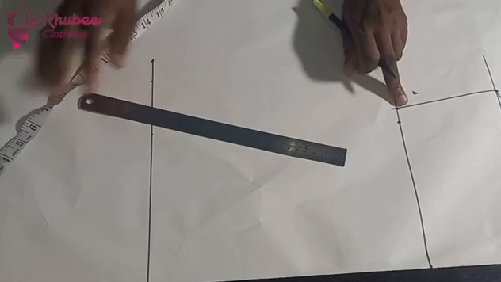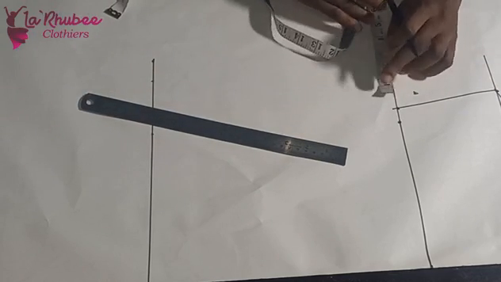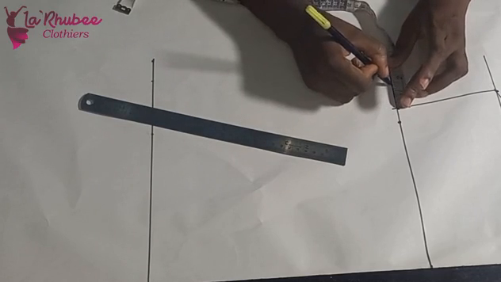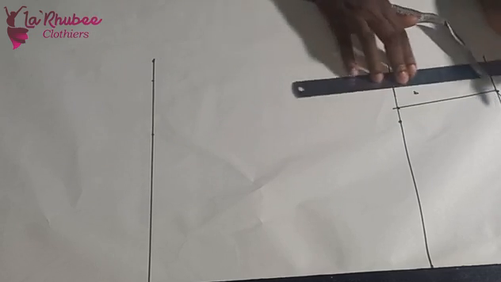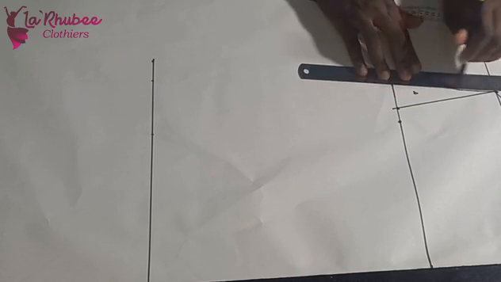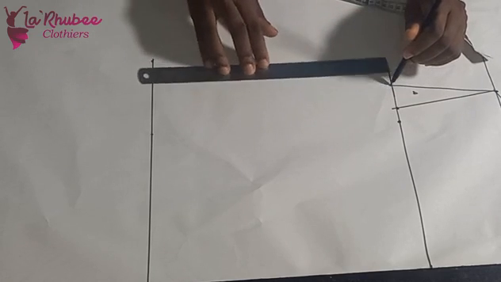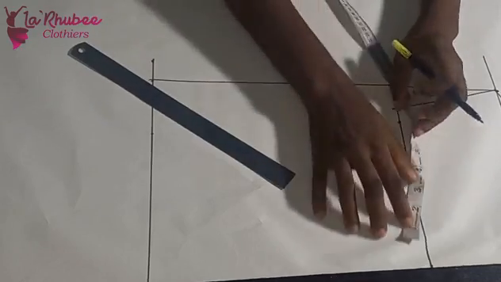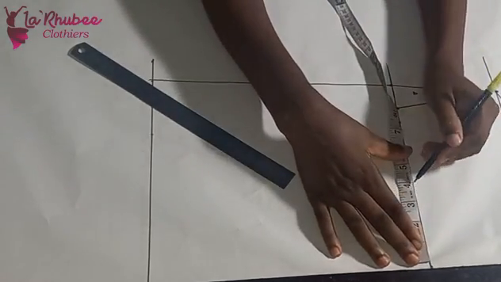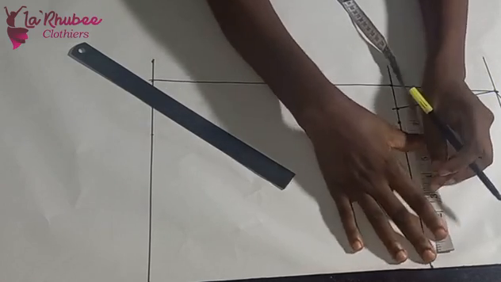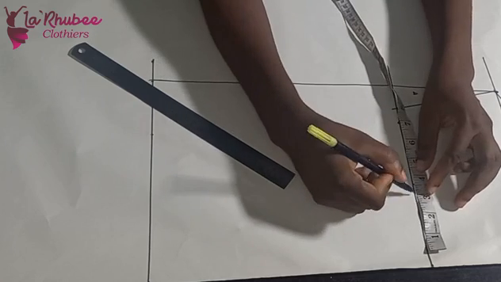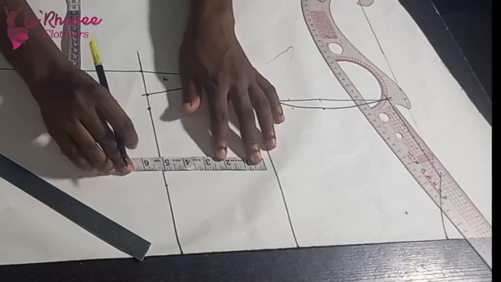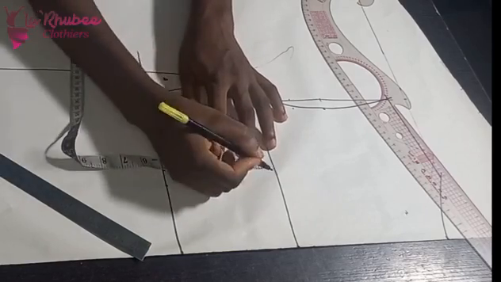So before I connect to this point, remember my dart for the waist for the front is 1.5, so I'll be adding my 1.5 inch dart here. So I'll connect it to this point, and then I'll connect to this point here. So from this part here, I'll mark my 4 inches. I'll come in, I'll mark, and then I'll mark my dart intake 7.8. My come up 5 inches.